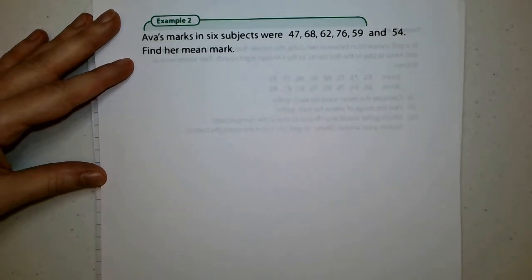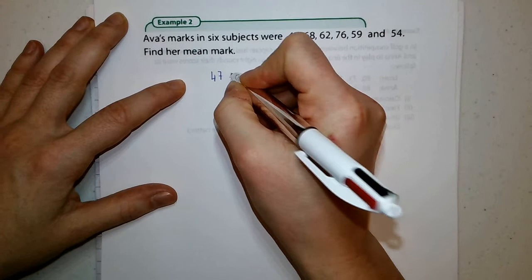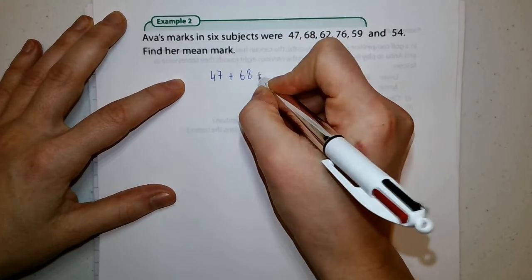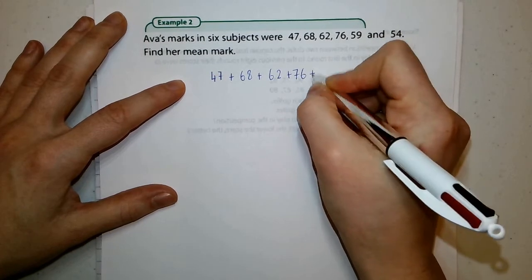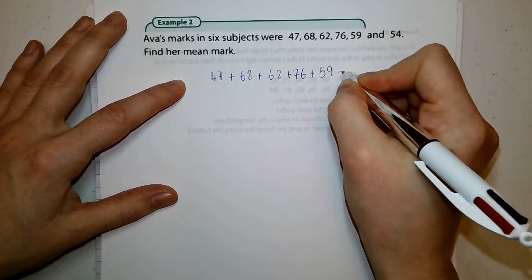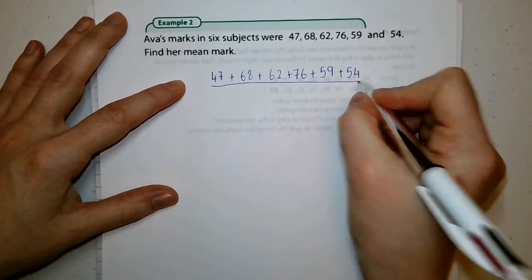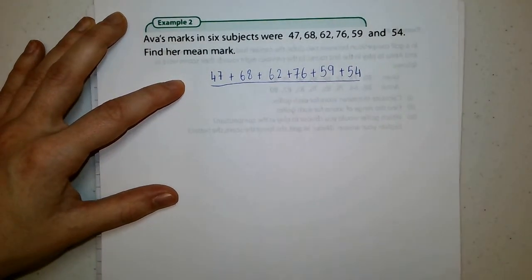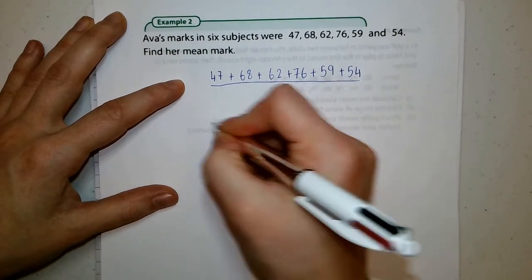As we all know, the formula for finding the mean is we add up all the numbers and then we divide by the amount of numbers, or how many numbers we actually added up. So we're going to say 47 plus 68 plus 62 plus 76 plus 59 plus 54. We add the sum of the numbers first of all, and then we divide by the amount of numbers that we have.